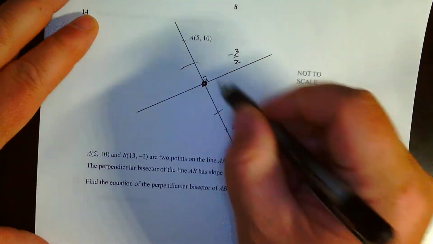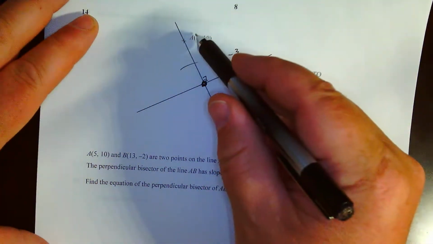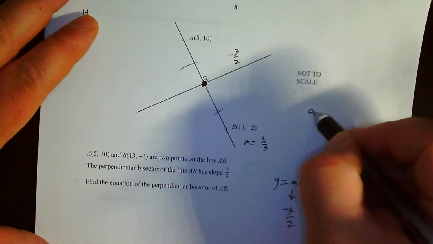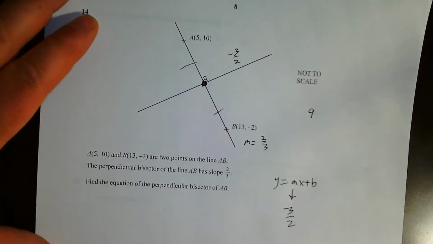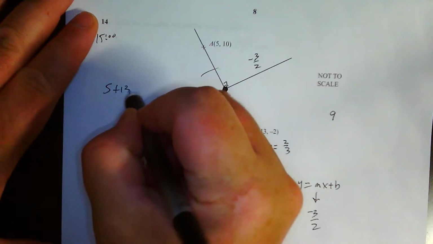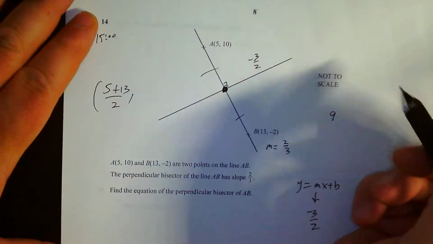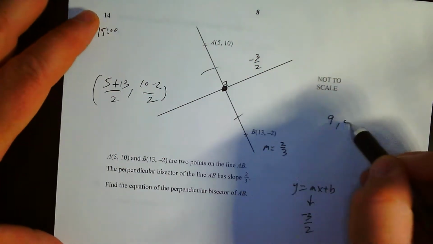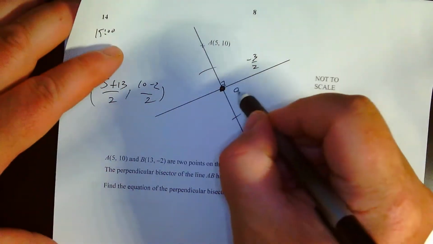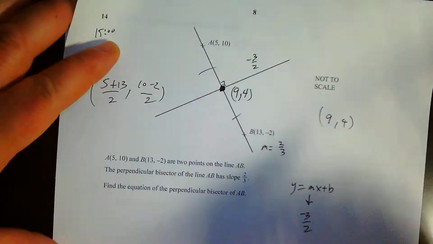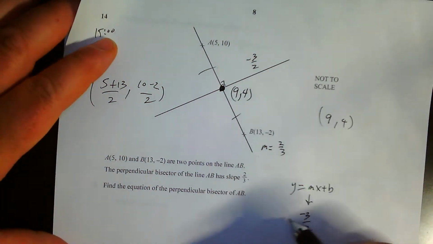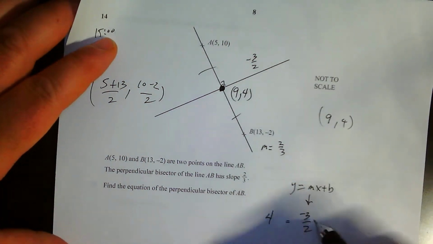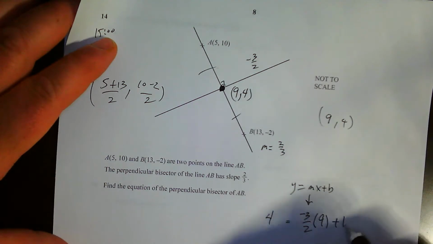So 5 plus 13 over 2 is my x coordinate. 10 minus 2 over 2 is my y coordinate, so 4. So this is 9, 4 right there. So now I know that y equals 4 when x equals 9. Oh, that's not very nice.